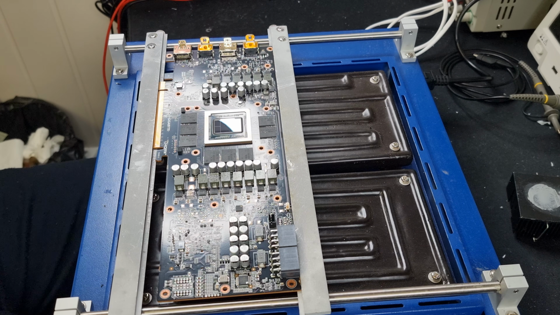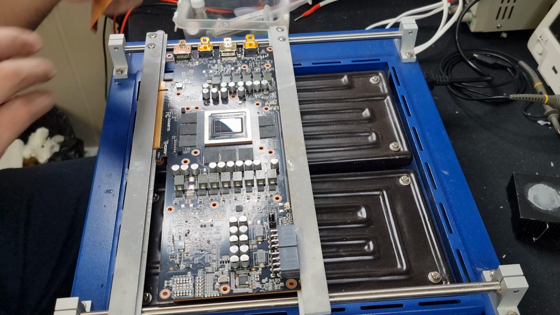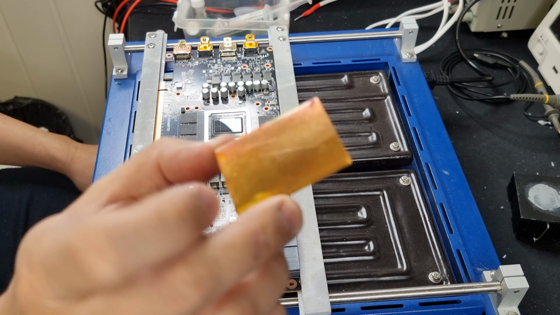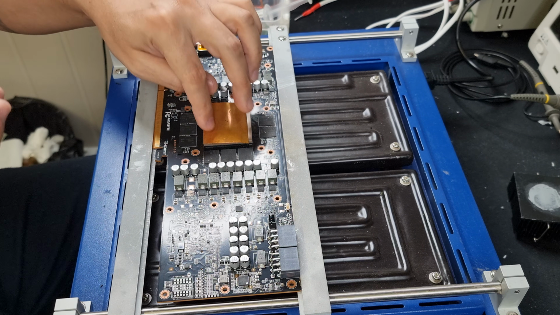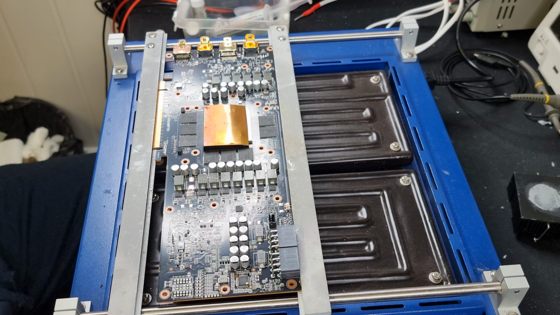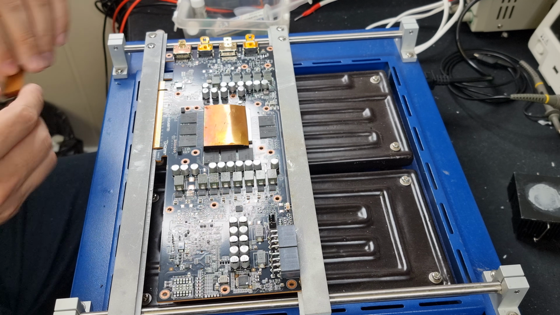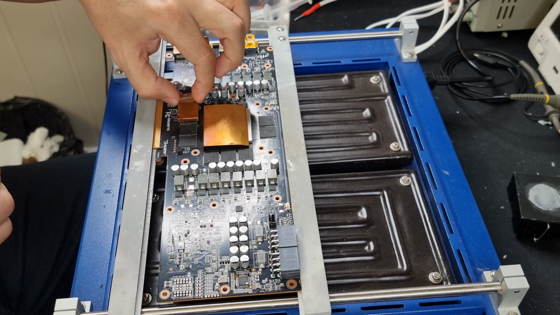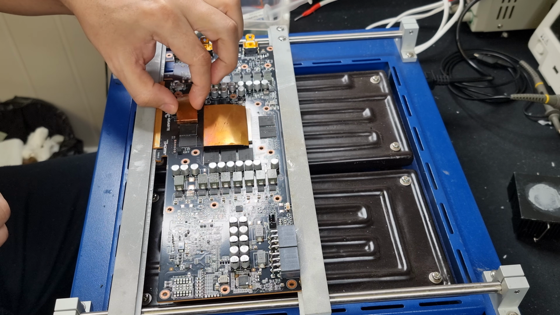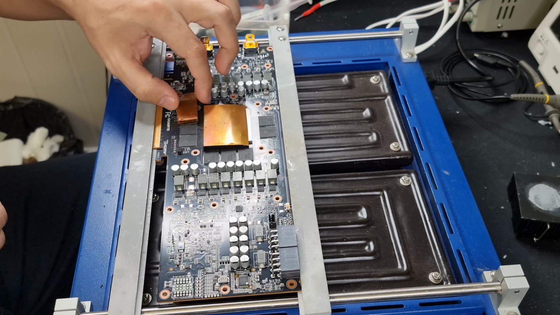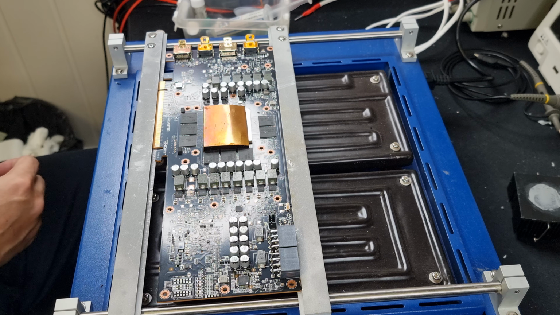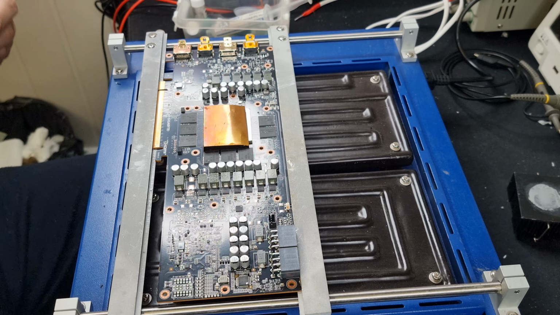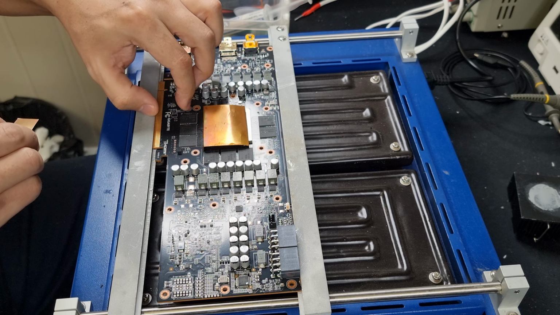But anyway, in case you've never seen one of these videos before, or at least on my channel, I like to cover the core with these copper shims, whatever you want to call them. I'm also going to cover the last chip here. Covering this chip you don't have to do, but I do it anyway, because I like the peace of mind that I'm not going to reflow a chip that does not need reflowing.